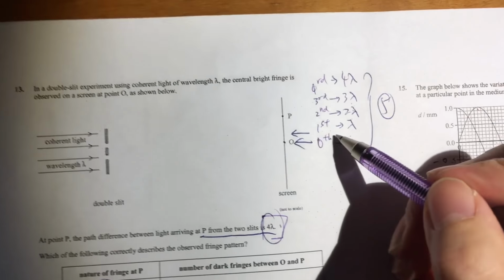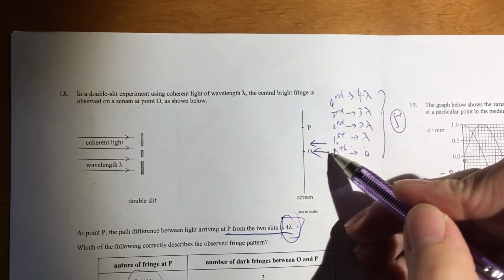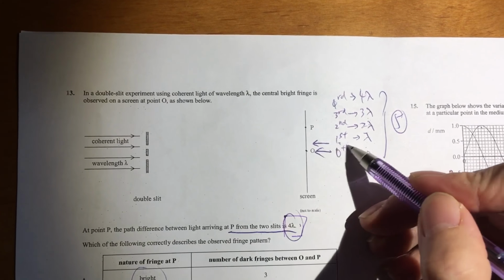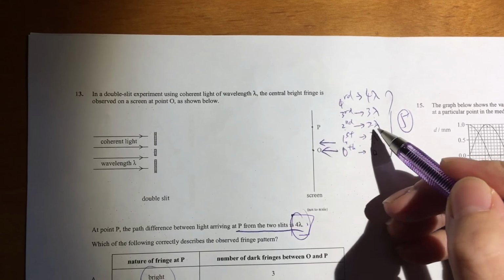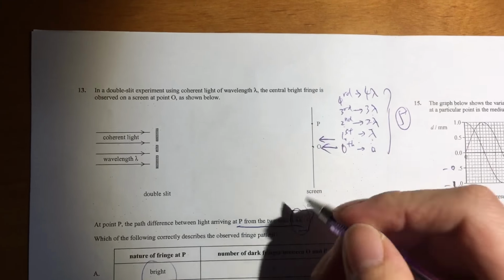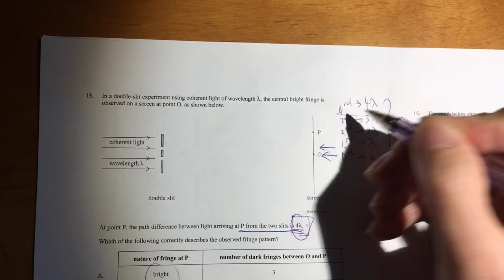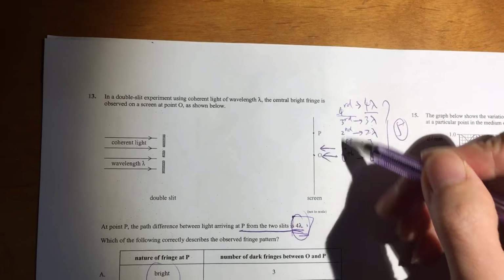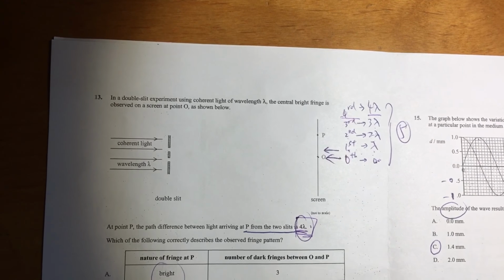So what I did is, apart from the central maximum, the first order of the maximum will be 1 lambda, and the second one will be 2 lambda, and so on and so forth. So for the 4 lambda, that one will actually be the 4th order. But when you try to count how many bright spots are here, there should be 5, because you include the central maximum as well.